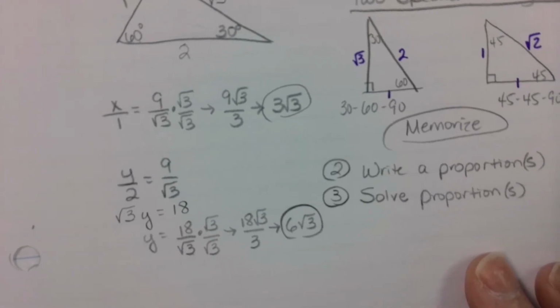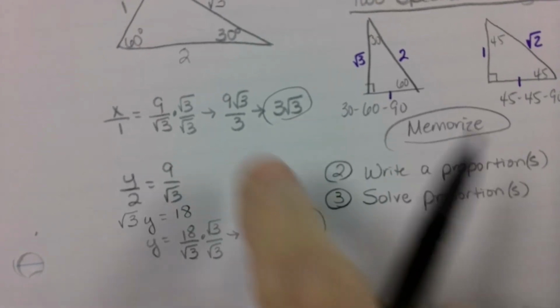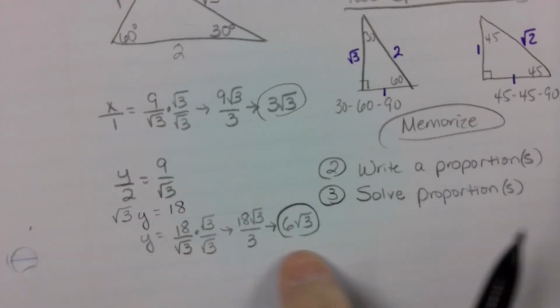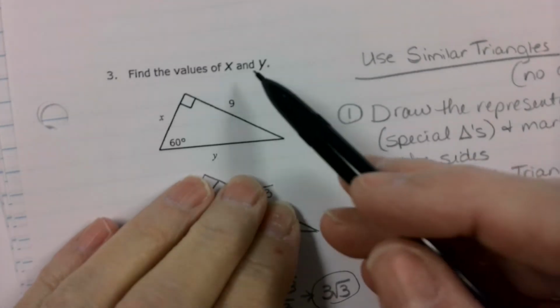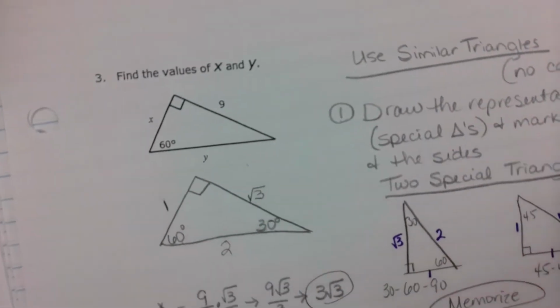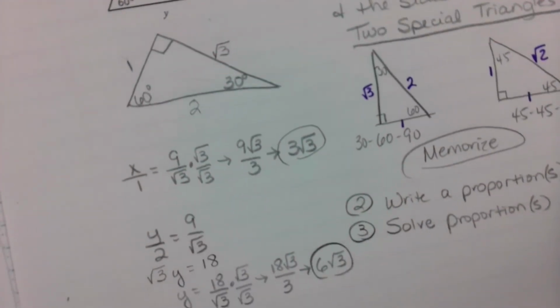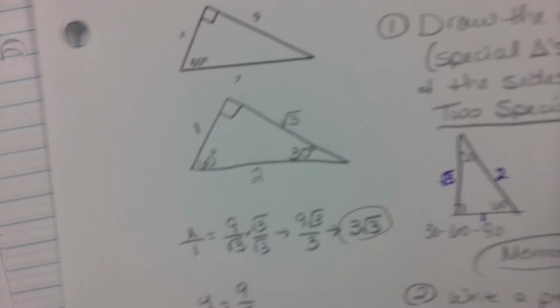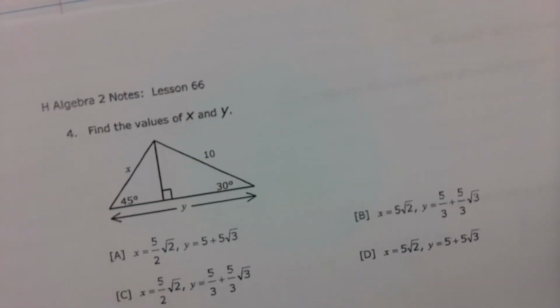Is it giving you X? This gave me X and this one gave me Y. See, the original problem was to find X and Y. Is that what you meant? Well, let's do another one. Maybe whatever it is you're struggling with will make more sense over here.